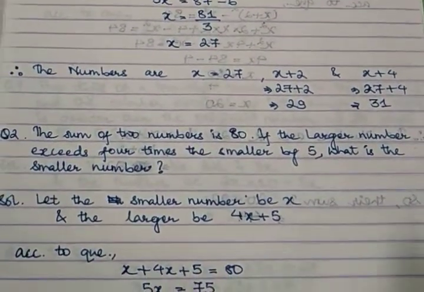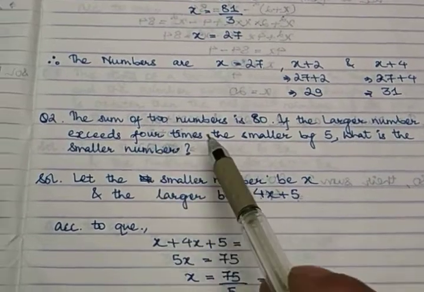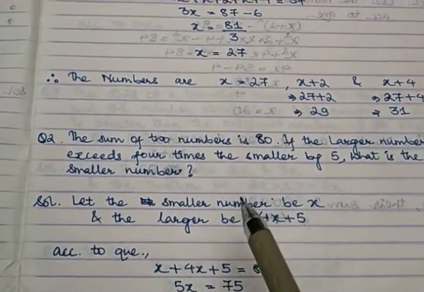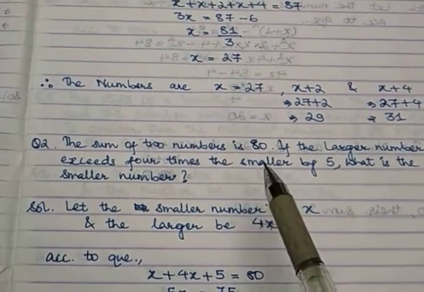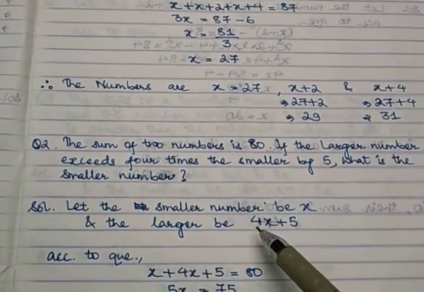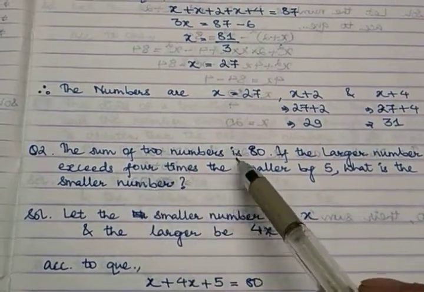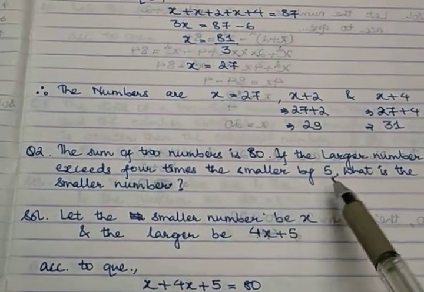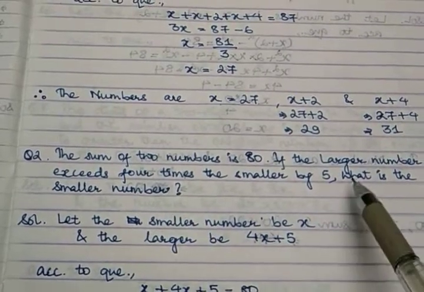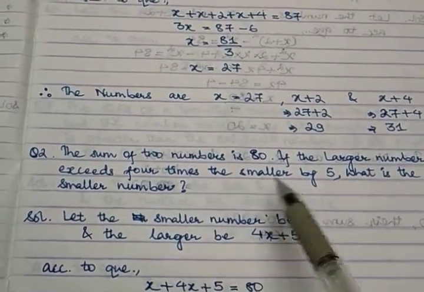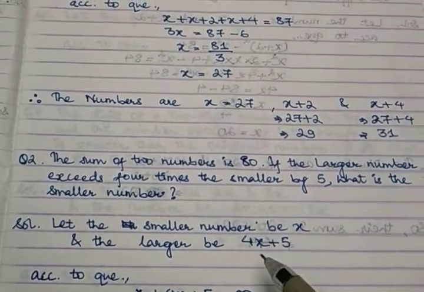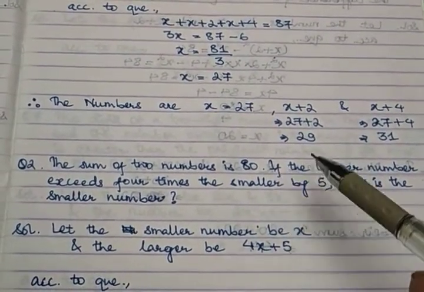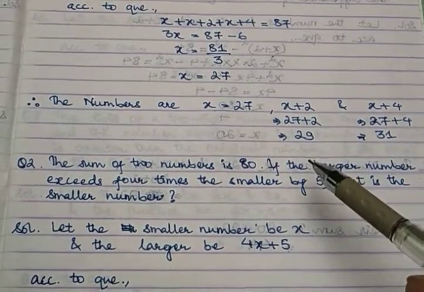Okay, now the next question we have here is the sum of two numbers is 80. We got two numbers, remember, and we haven't said anything about the numbers till now. Let's read the question properly first. The sum of two numbers is 80, if the larger number exceeds 4 times the smaller by 5. The larger number exceeds 4 times the smaller by 5. That means even if you multiply the smaller number with 4, the larger number will still be greater by 5.